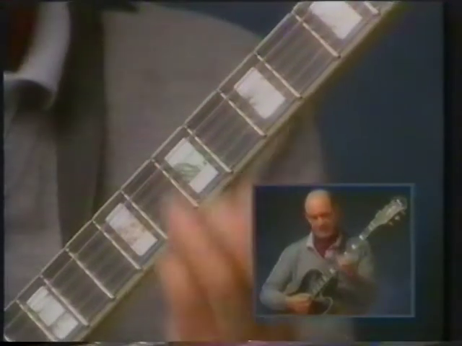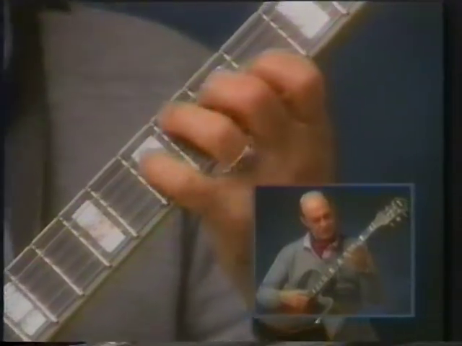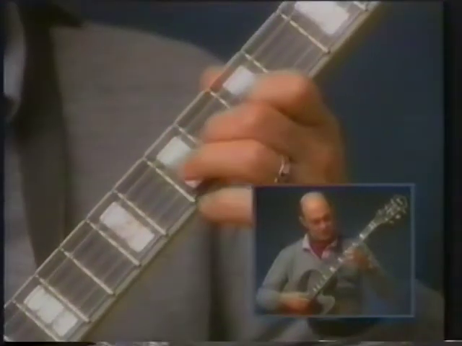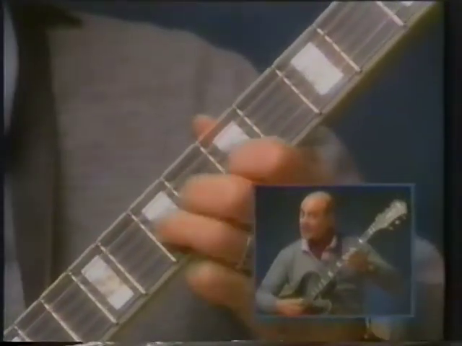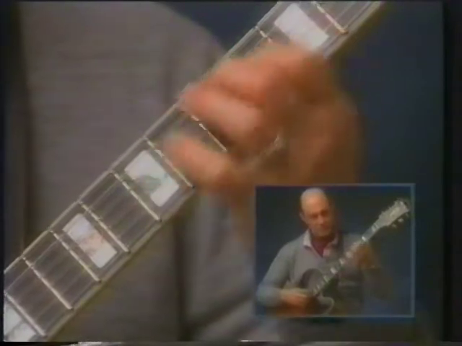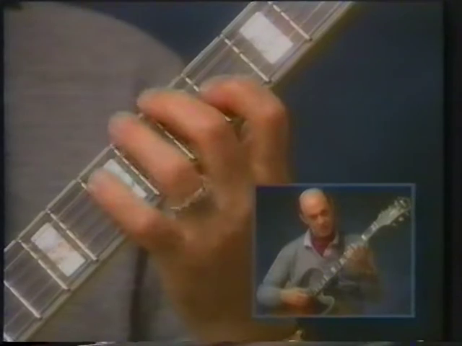If you want to practice it, you should practice like this. You have to strengthen this finger. I think the weakest finger for most players is this finger here. So. See, that's not picked. It's not... That's hammered.